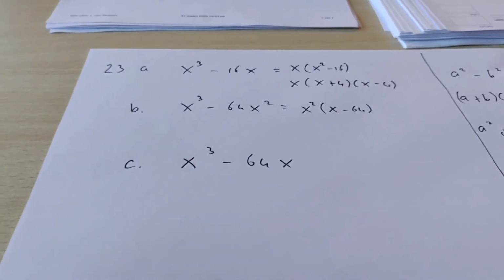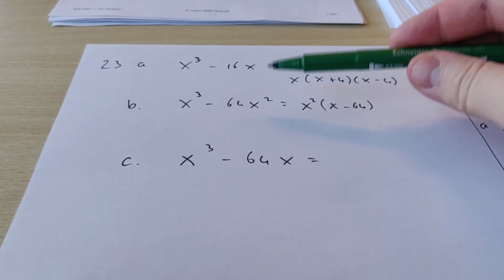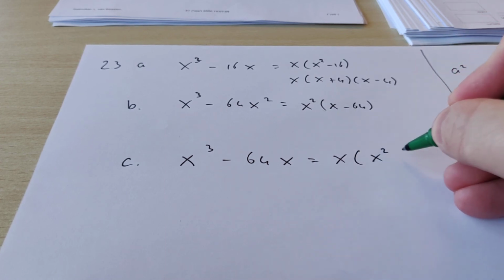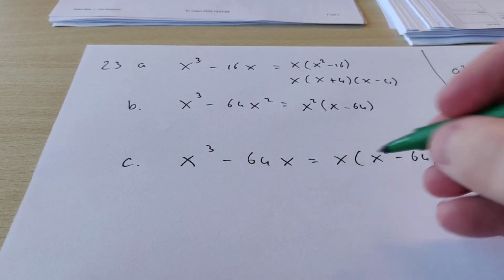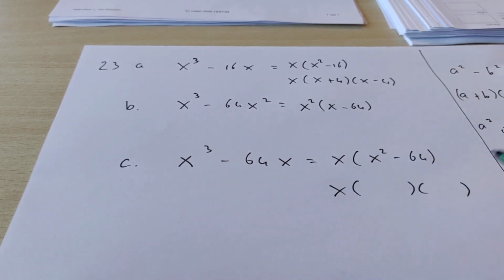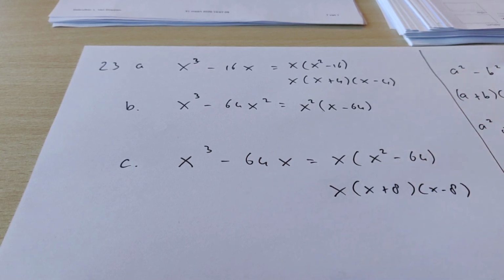In the next exercise you'll actually see what else you can do, that's this one. Because note the difference, here there's squared, here there's not. So now we can only put one x in front of the brackets, and then in the brackets we have x squared minus 64. So we're gonna work that out further. Right, so if it's in that form you can write down two brackets, and then you have x plus 8 and x minus 8. So this is how that exercise works.